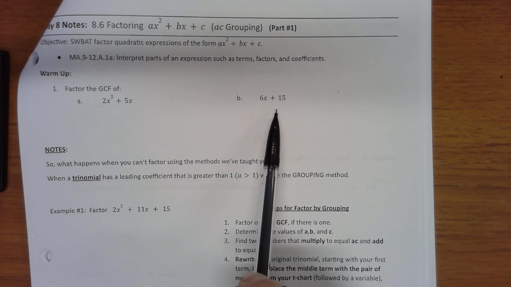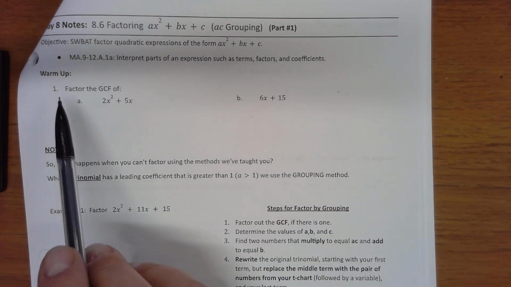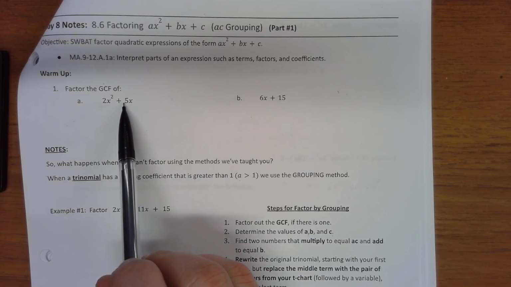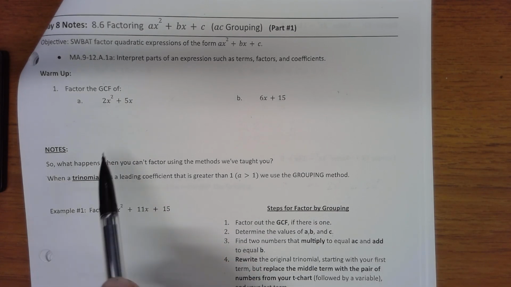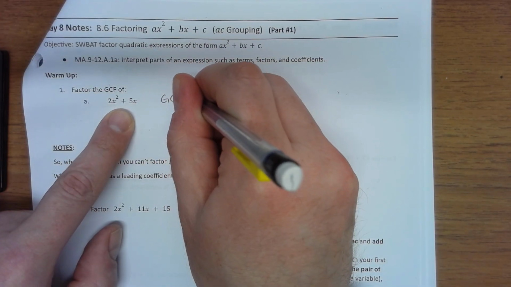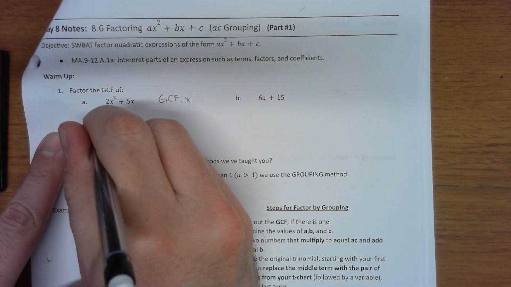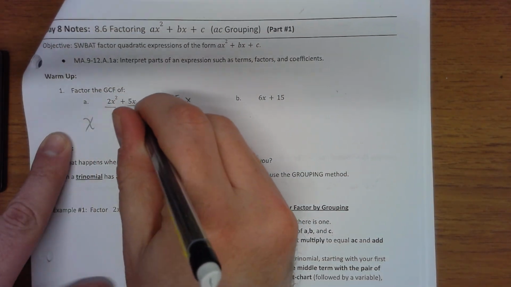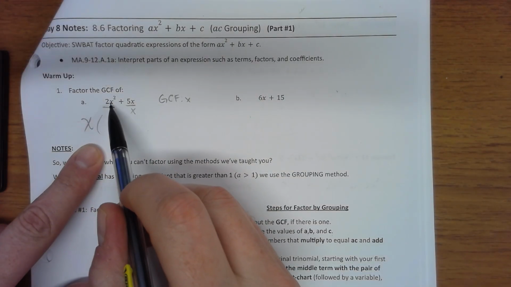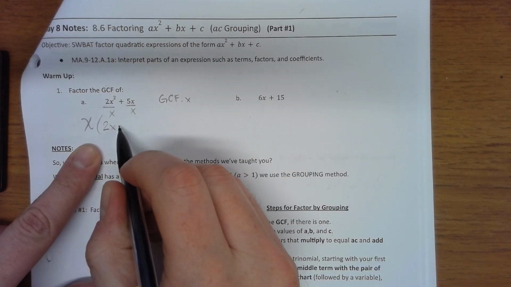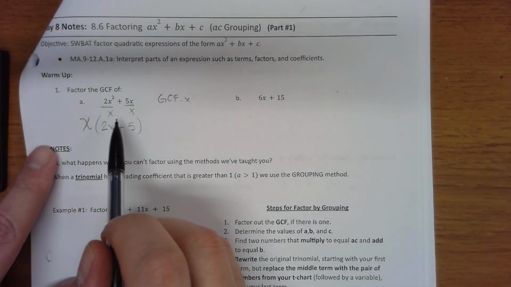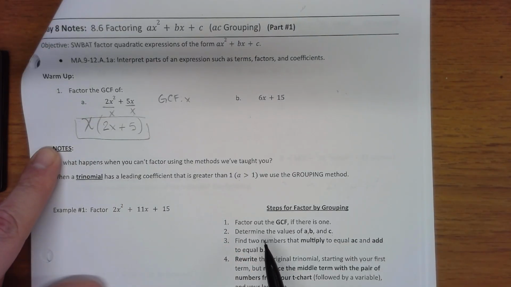We're going to factor out the greatest common factor for each pair of terms. So let's take a look at number 1a. Let's decide whether it's a number, a letter, or both. Both 2x squared and 5x have an x, but there's no number that divides the 2x squared and the 5x, so my greatest common factor will just be an x. So we're going to put the x on the outside, factor it out, and then temporarily divide or reduce the polynomial to get what's inside of the parentheses. 2x squared divided by x is 2x. Bring down the plus. 5x divided by x is just 5 because these x's are going to cancel. So your answer is x times the quantity 2x plus 5.